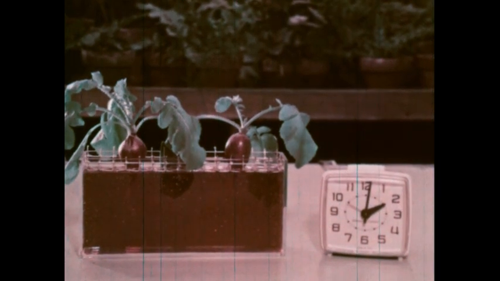Now the roots of both plants are immersed in the dyed water. We'll leave them there for about 2 hours.